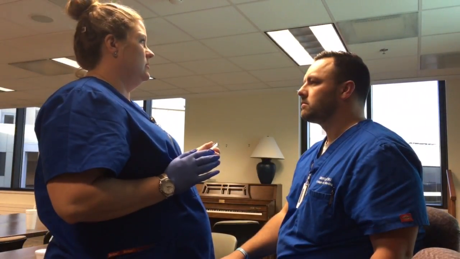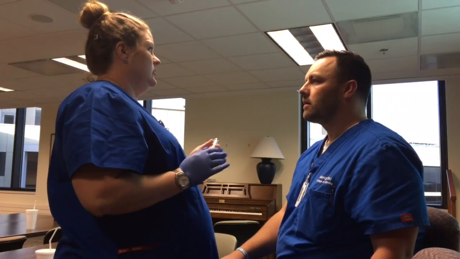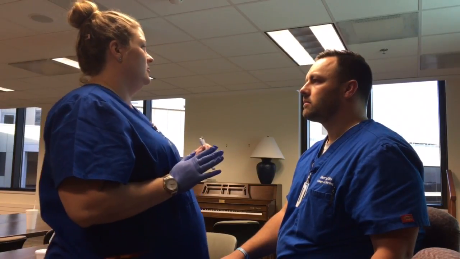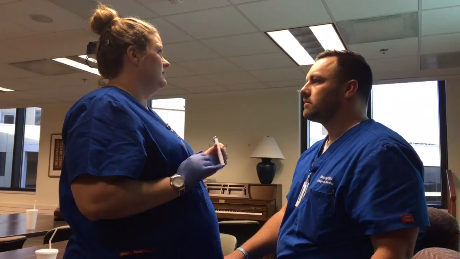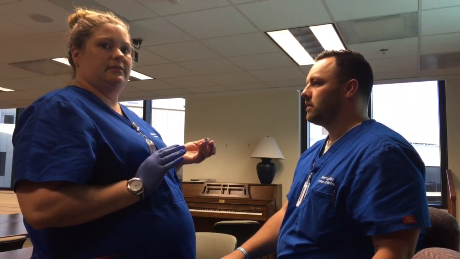And so then we would go on to his mouth, and we would look at each aspect of his mouth. So we would look at the inside of his cheeks, his tongue, his teeth. We'd also look at his uvula, tonsils, and we would also be noticing if there were any signs or symptoms of infection, such as strep or thrush.